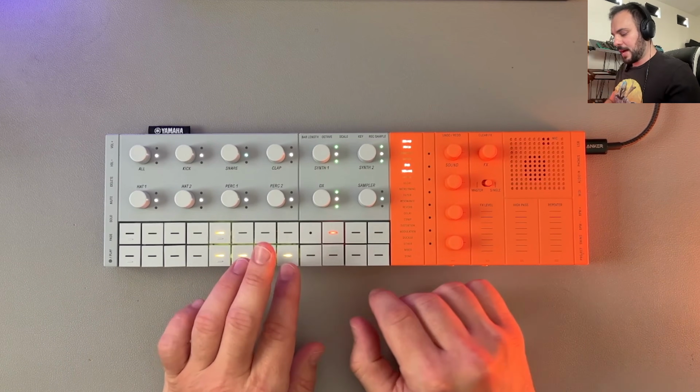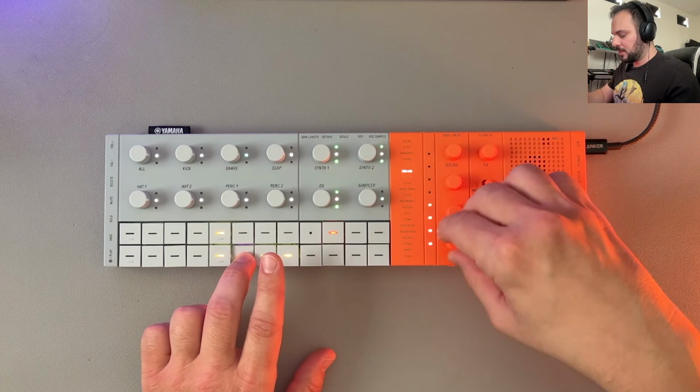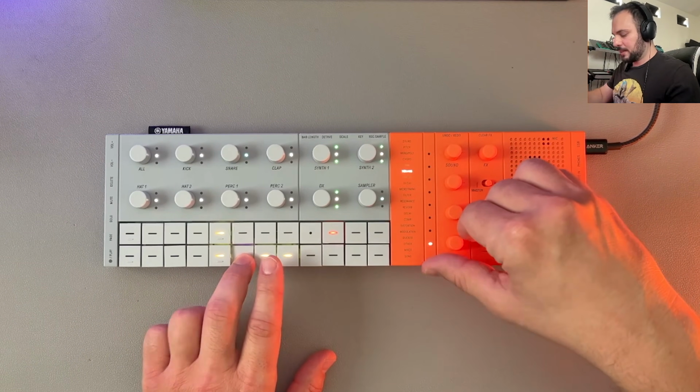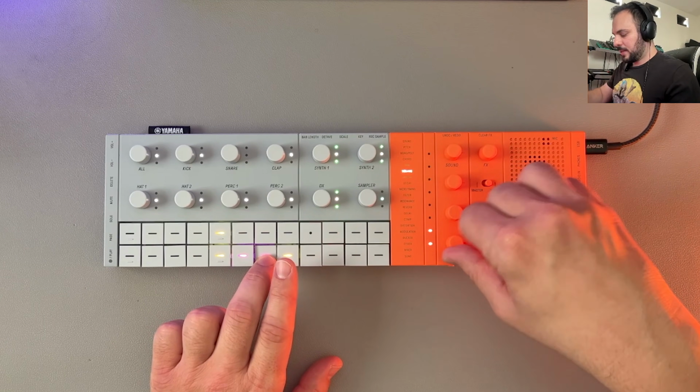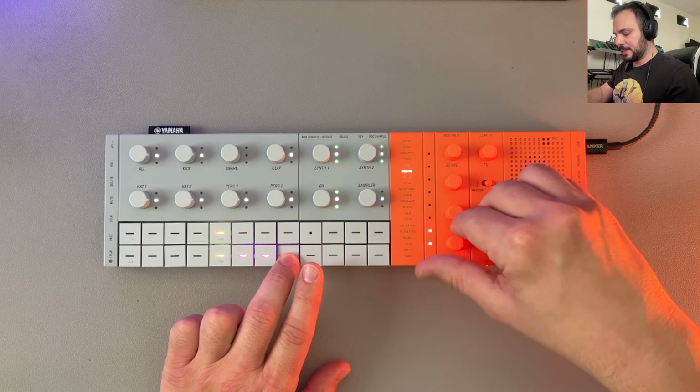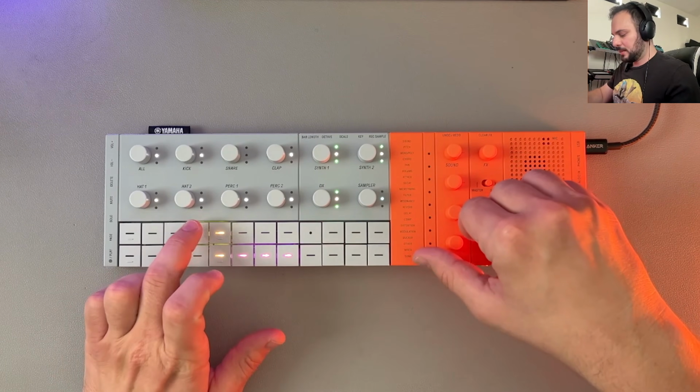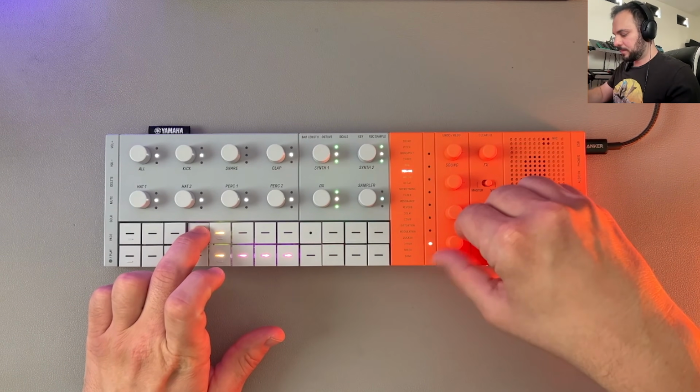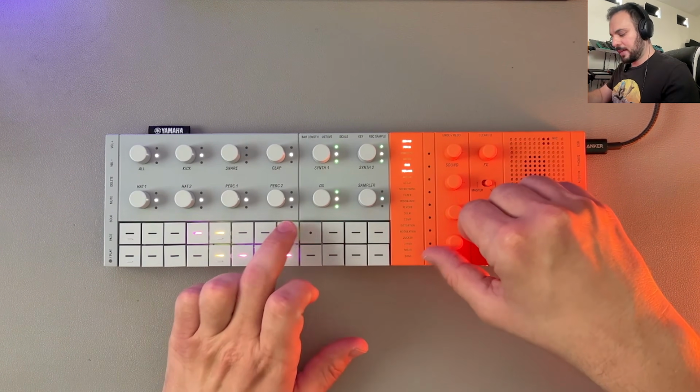Here we're going to do a lot, and we're going to do different volumes for each one. So super quiet, pretty quiet, and then a little bit louder right there. And then let's put one here, very quiet, and maybe we'll do one right here.